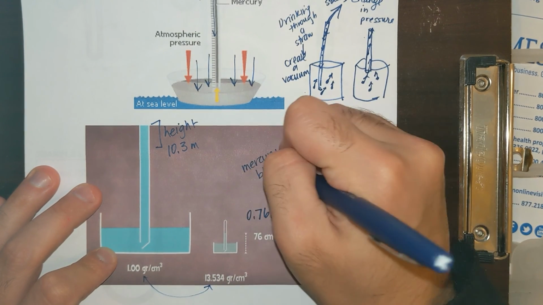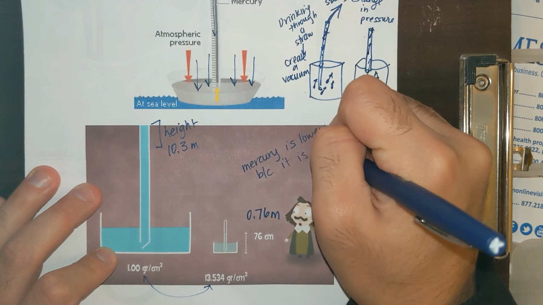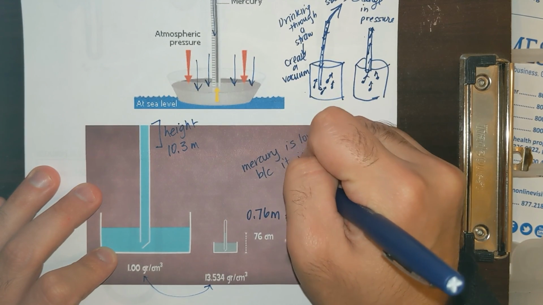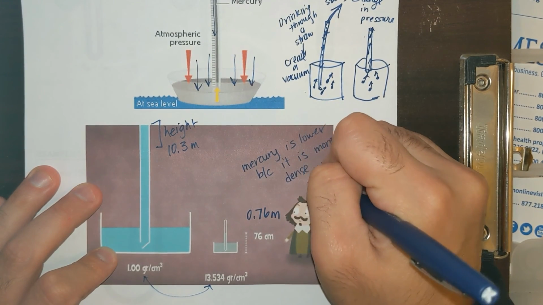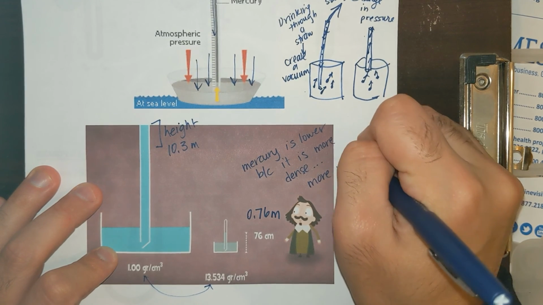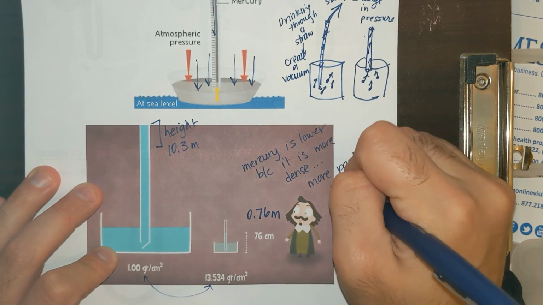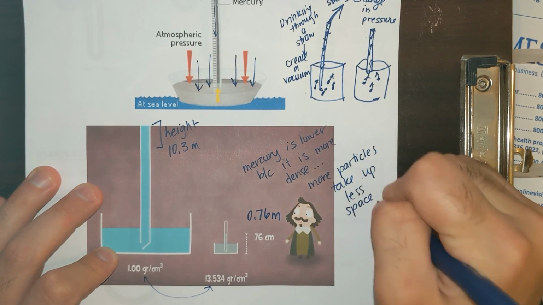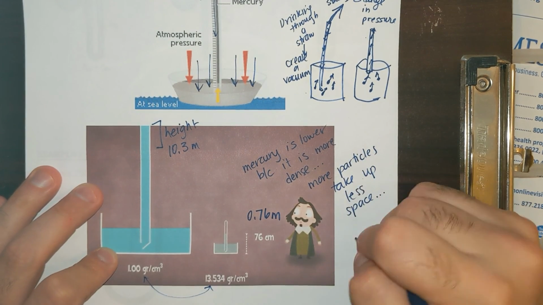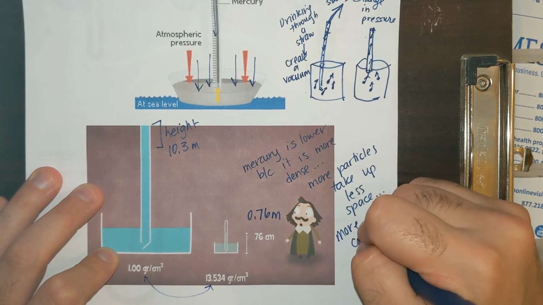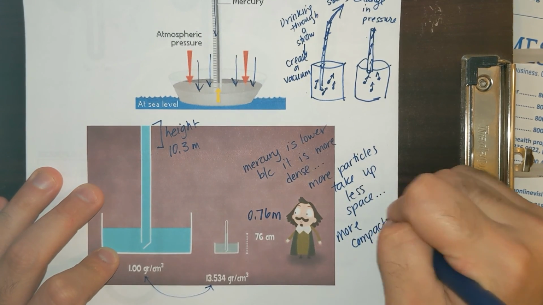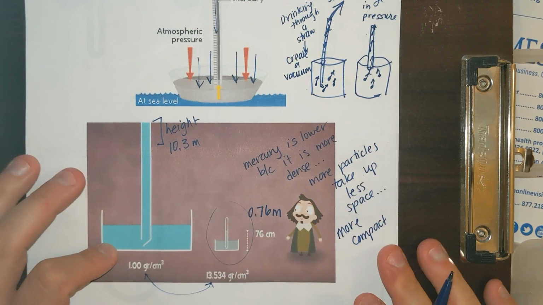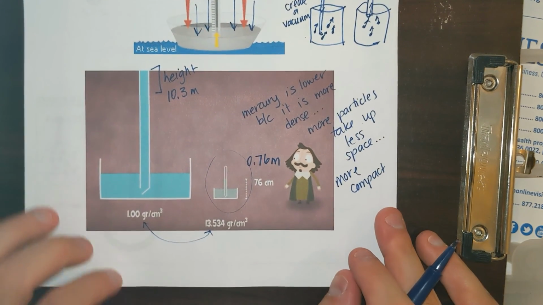Mercury is lower because it is more dense. That means more particles take up less space. As you've always said with things that are more dense, they are more compact. So we're able to use a mercury barometer, and it's a lot smaller.